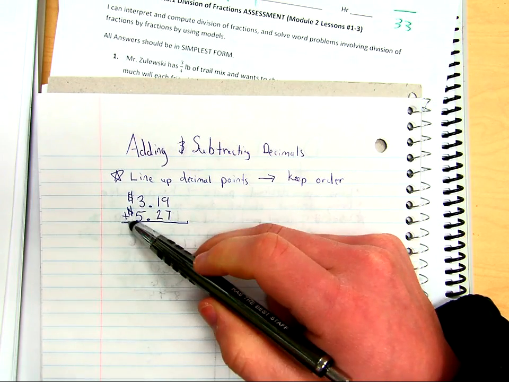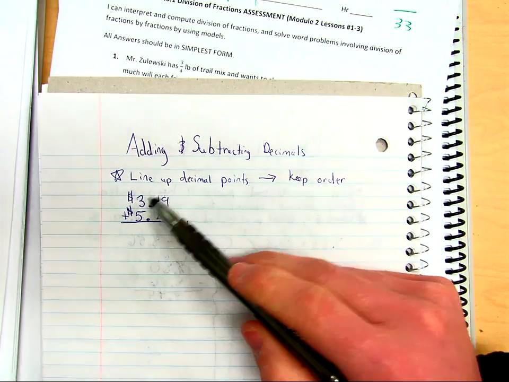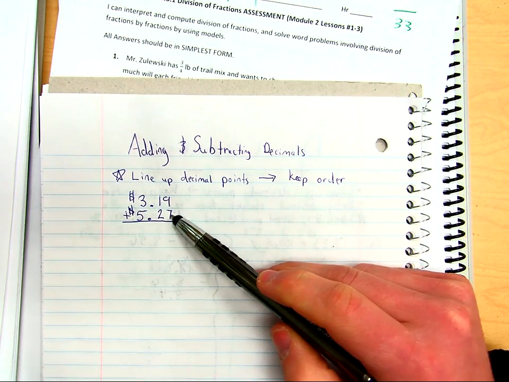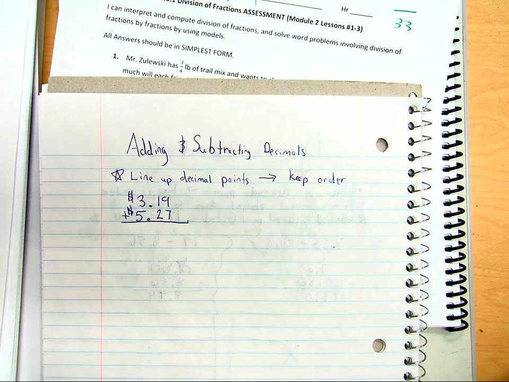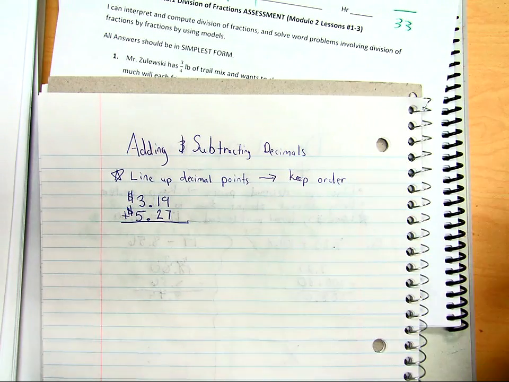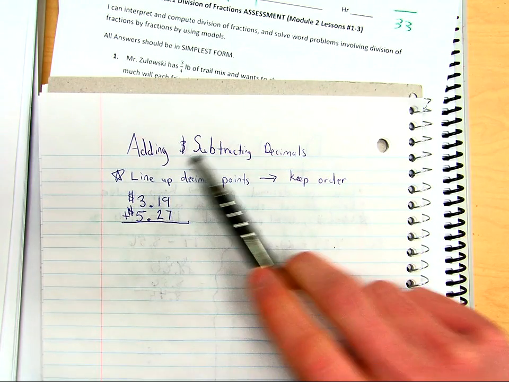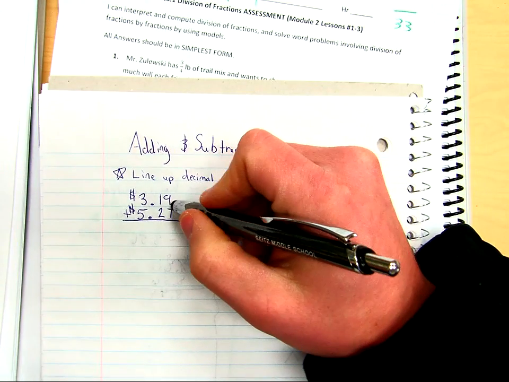If I had $10 bills, I'd want to add those up, or $100 bills, I'd want to add those with those. I don't want to add my singles with my pennies. That's not going to give me a pile of pennies. It's going to give me a big mess. So we got to keep things organized. Lining up that decimal point keeps things in order, and that's with adding or subtracting.